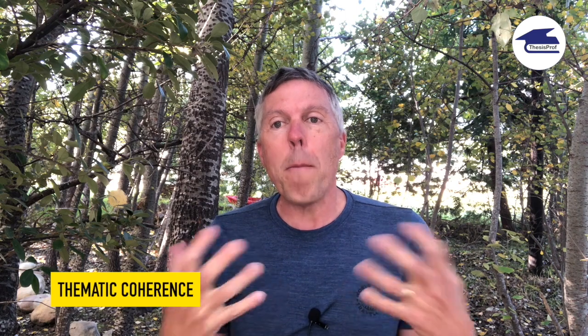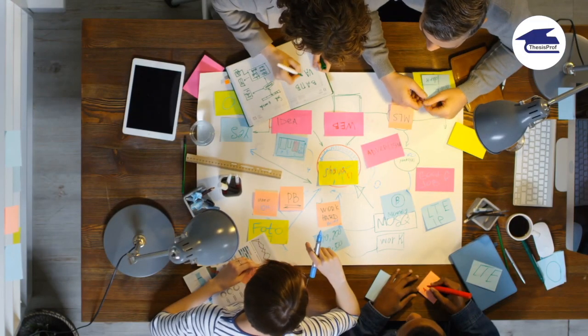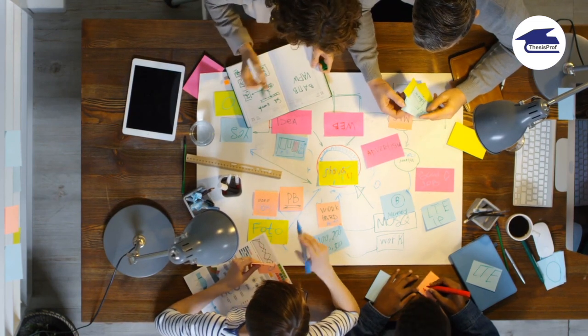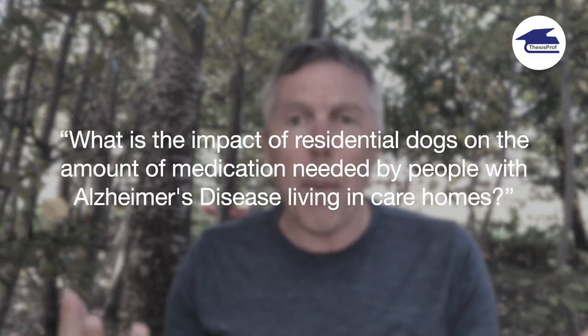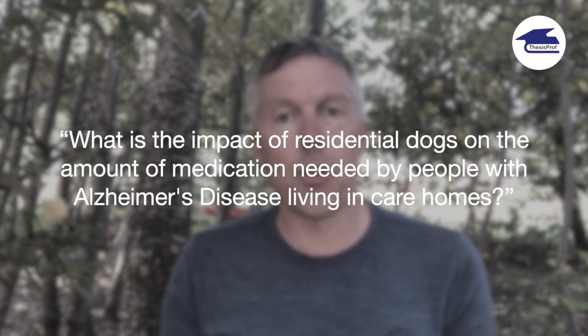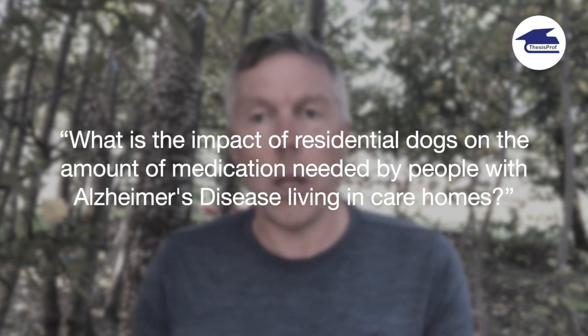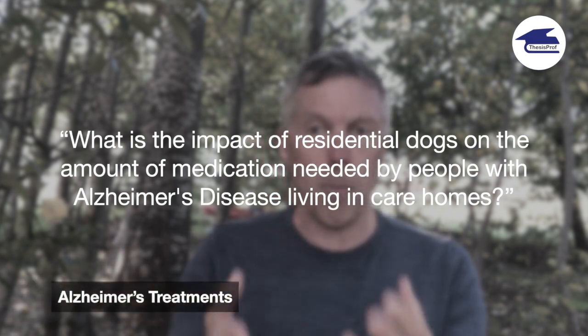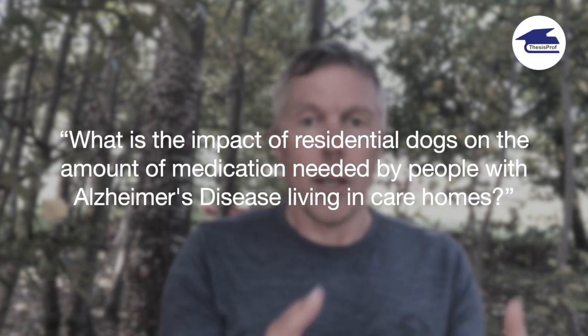The third way to structure your literature review is a thematic organization. This type of structure is based around discussing various key themes that the research is exploring. These themes can normally be identified from your research question and your objectives. For example, in a study that seeks to answer the question, what is the impact of residential dogs on the amount of medication needed by people with Alzheimer's disease living in care homes, the literature could be arranged around themes such as Alzheimer's disease, Alzheimer's treatments, alternative medicine, care homes, etc. So you start to identify what the themes are.